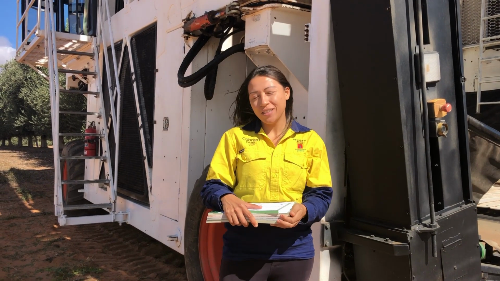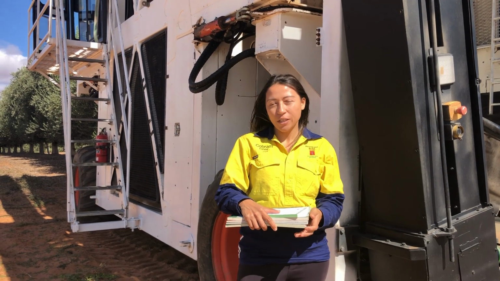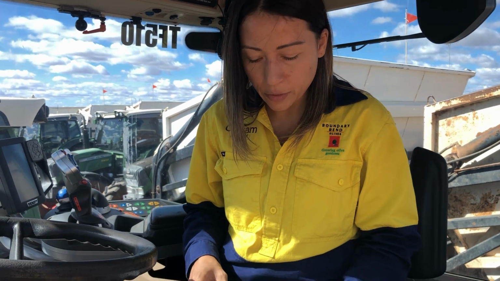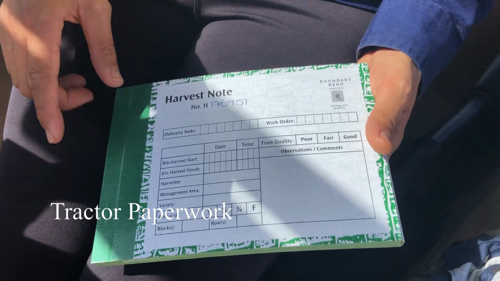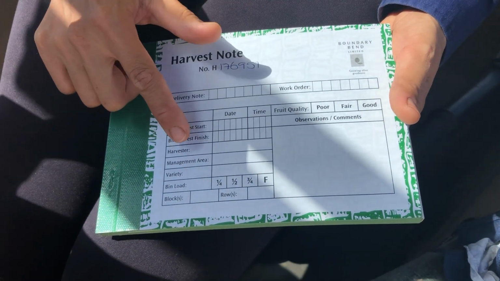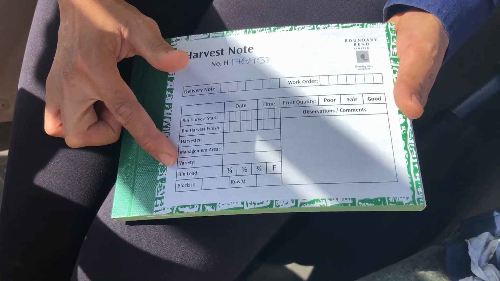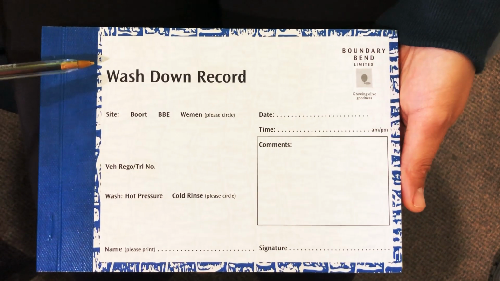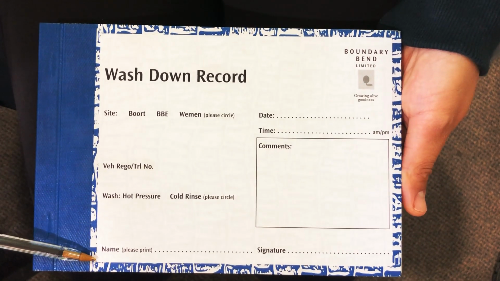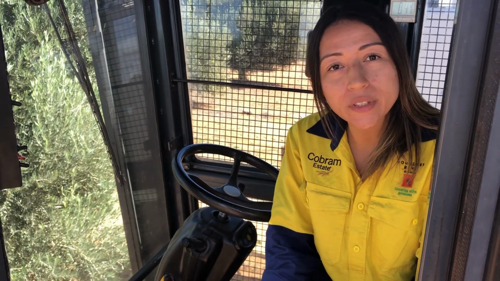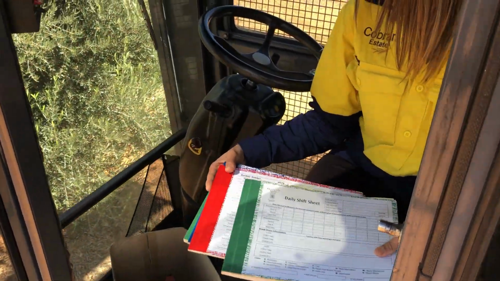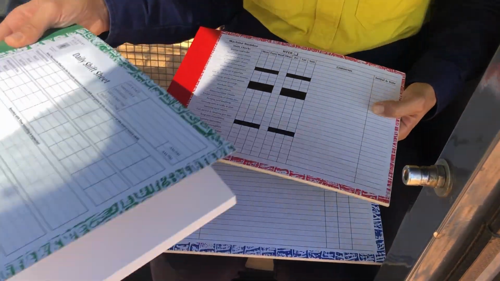There will be some paperwork that needs to be completed during harvest. Accuracy in completing the paperwork is expected. The tractor driver, you need to fill out the harvest note. This will include relevant information such as work order number, harvest, management area, variety. The tractor will also have a wash down book. The bin runner must fill out the relevant information every time they wash down the trailer bin. Each harvester will contain a box with all the books that need to be completed. Those are the 3 books that need to be used.